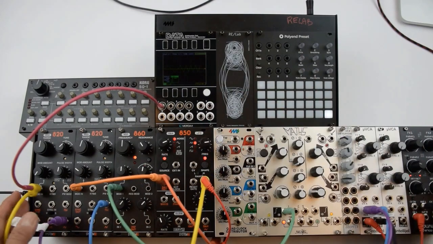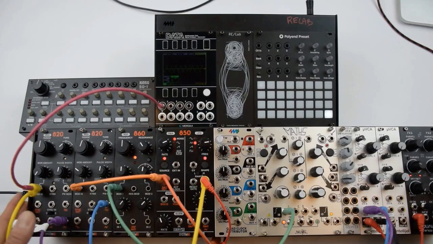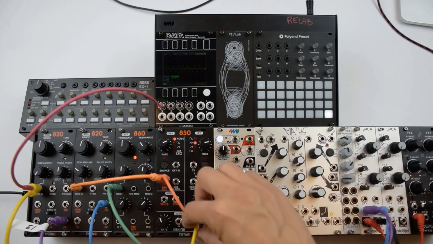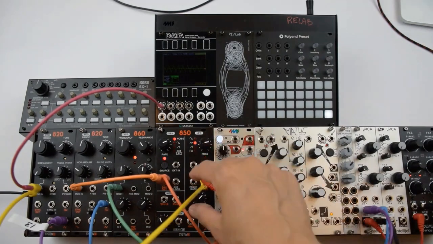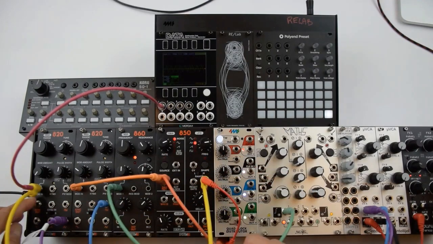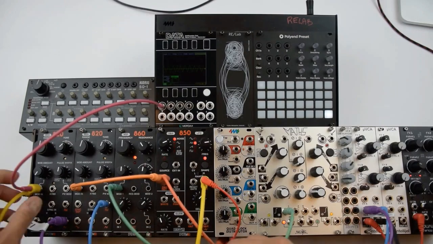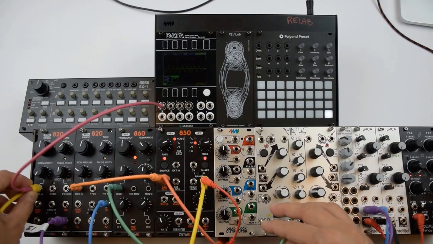Now, one very common use for an LFO is creating vibrato for an oscillator. Usually there are additional control inputs for the oscillator pitch that we can use for a vibrato effect. So here, we're taking the output of the LFO and sending it to the modulation input of our oscillator.